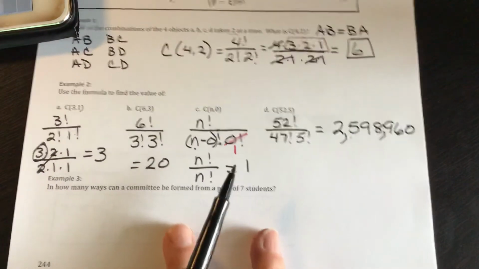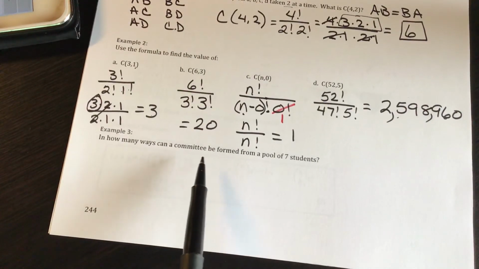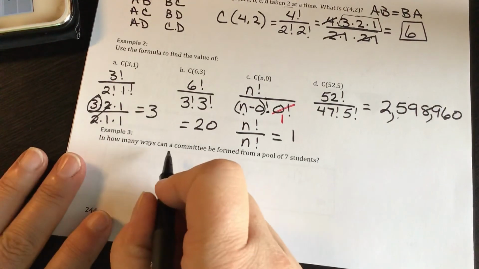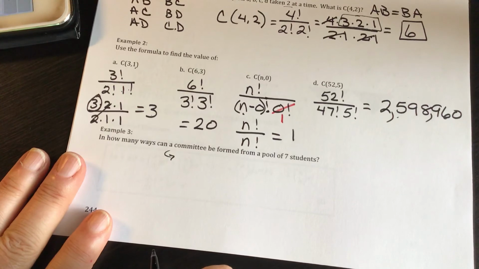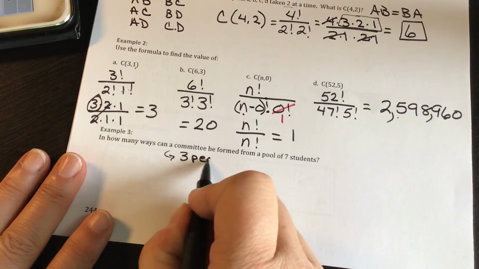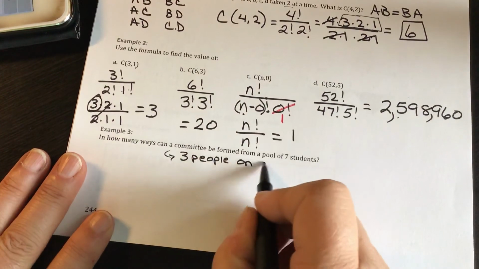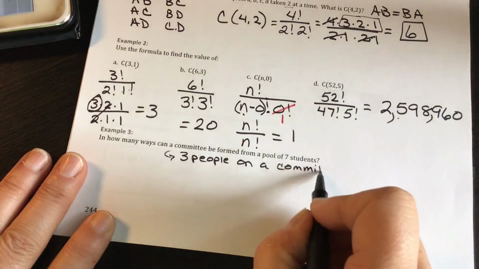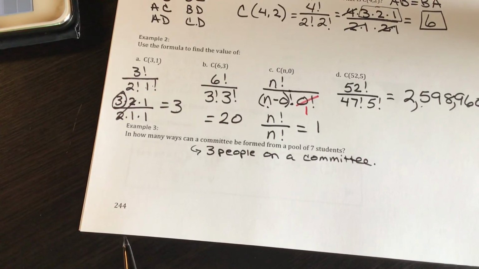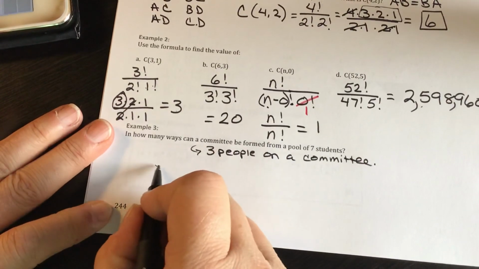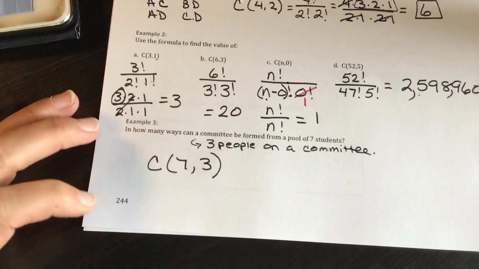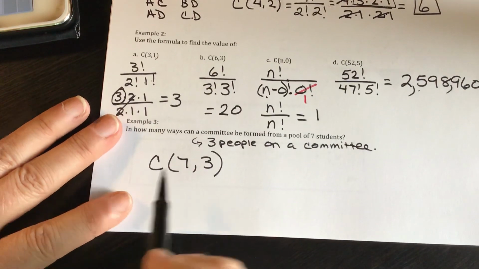So in the last example here, it says, how many ways can a committee be formed from a pool of 7 students? Well, one thing it doesn't tell us is how many people are on our committee. And I think that was just left out. Let's say there's 3 people on a committee. So that means it doesn't matter who comes first or second or third. I have 7 people and I'm going to choose 3 at a time, and the order that I choose them doesn't matter. That's why it's a combination.